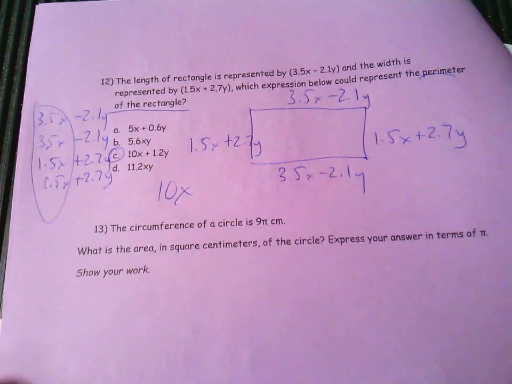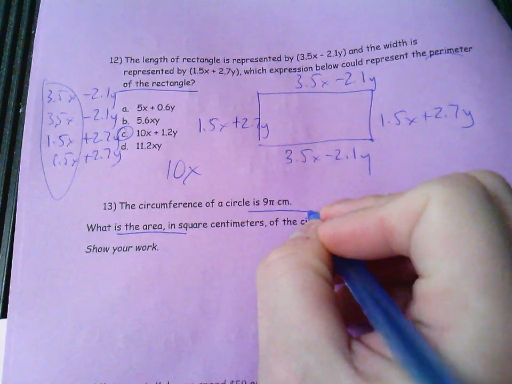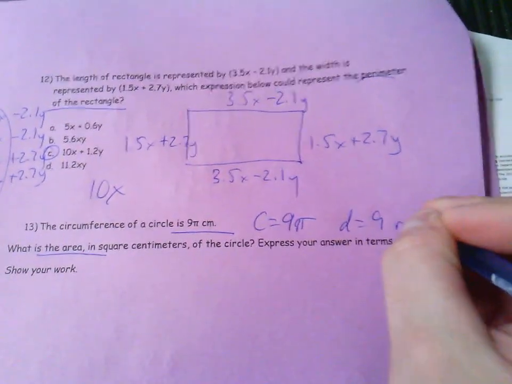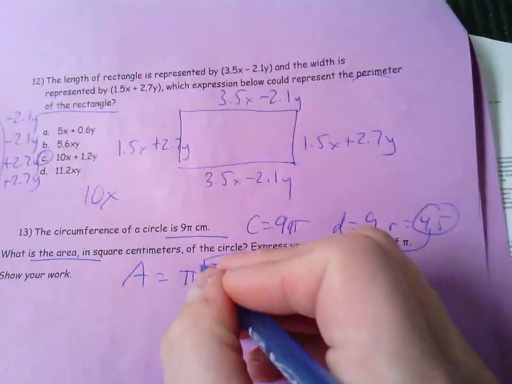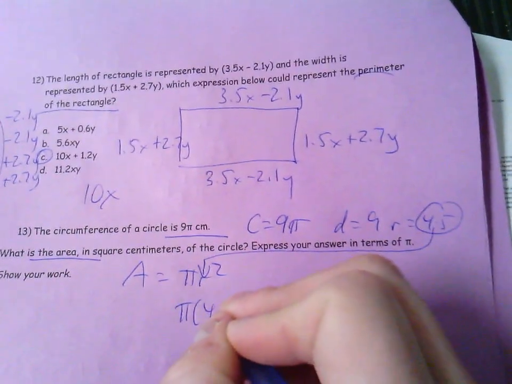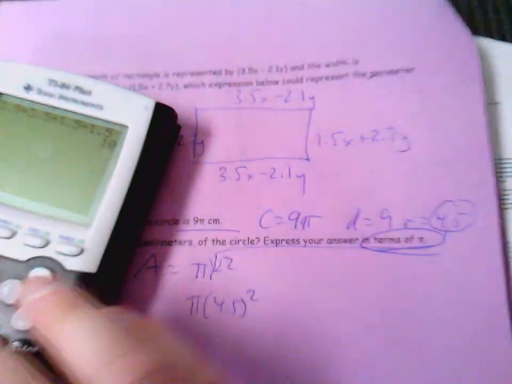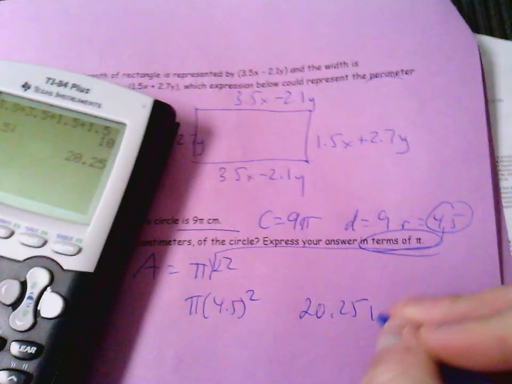Okay, moving on to the open response, the problems that need to show your work. What is the area if I give you the circumference? So we had a multiple choice question similar to this. Okay. The circumference equal to 9 pi implies that the diameter is 9, which means the radius is 4.5. Area formula, always write the formula down, pi r squared. The radius is 4.5. Plug that in, pi times 4.5 squared. This says in terms of pi. So we just square the 4.5. And we get 20.25 pi. And that's all they want. You do not have to put it in the calculator.